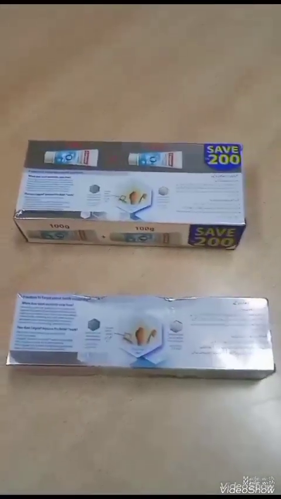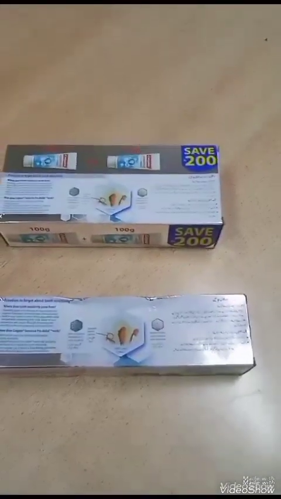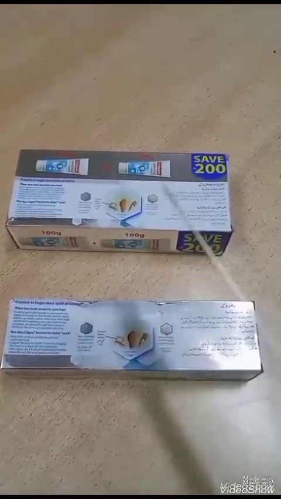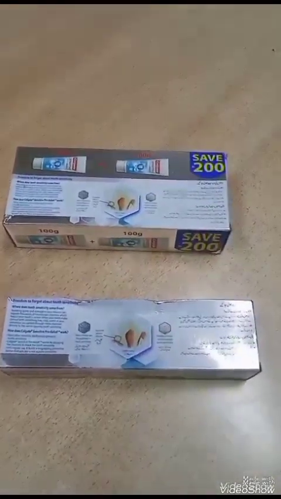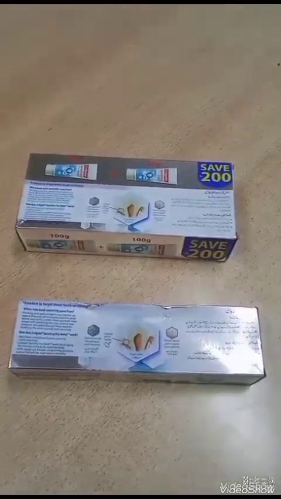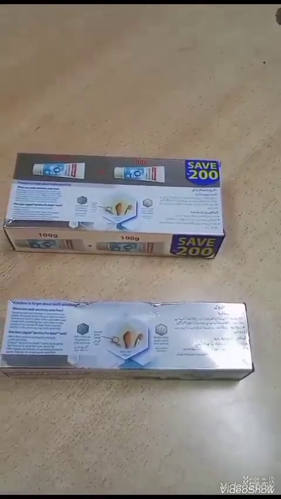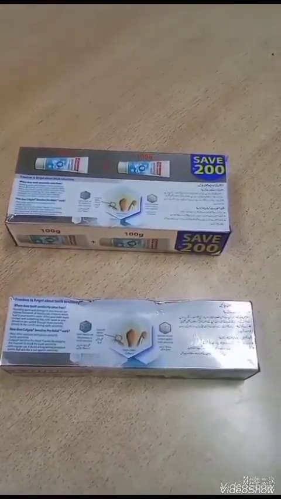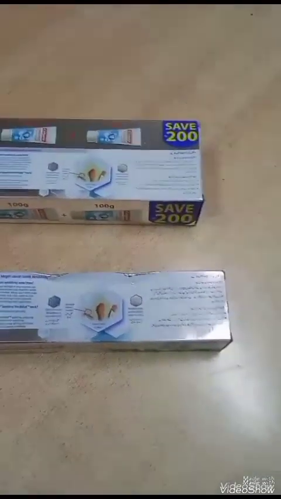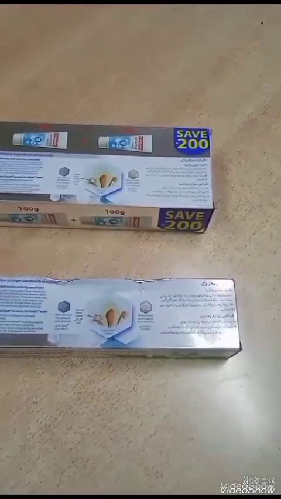Okay kids, now look at here what I found. I found two boxes of toothpaste and these are same, but one is looking thick and one is looking thin. Now you have to find out which one is thick and which one is thin. Very good. Who will tell me?